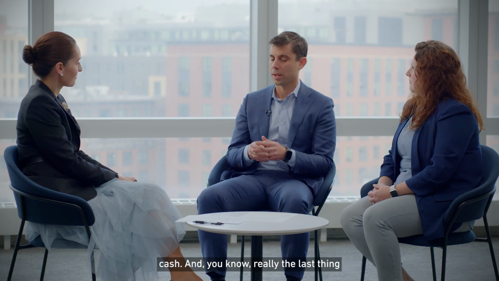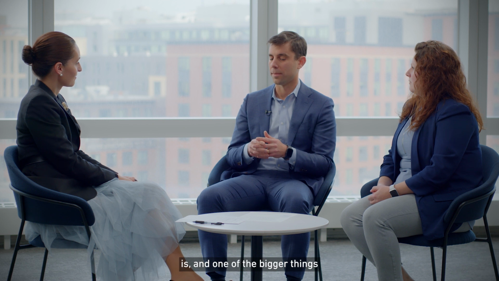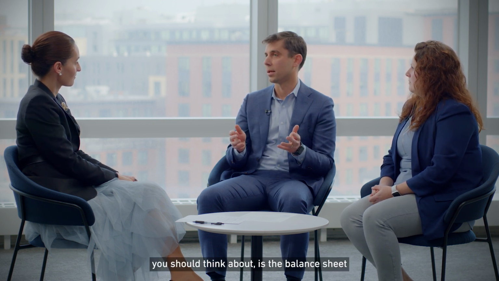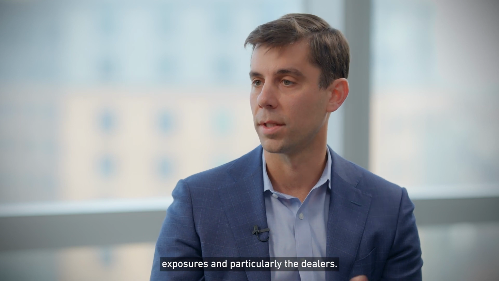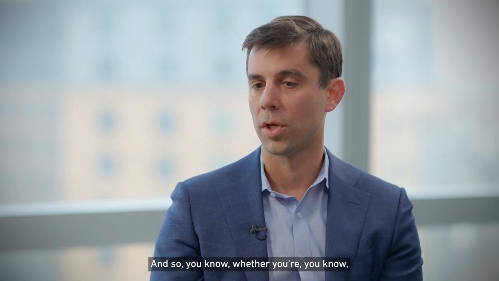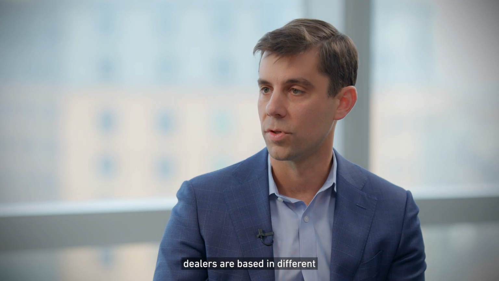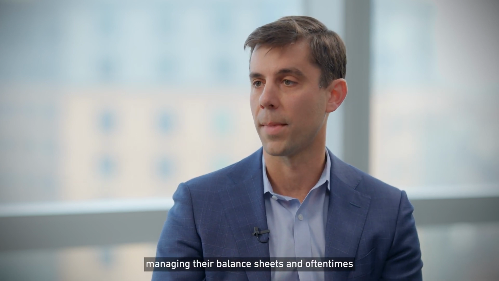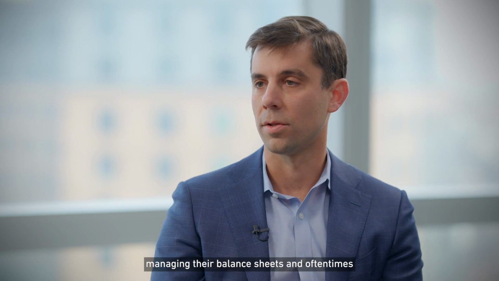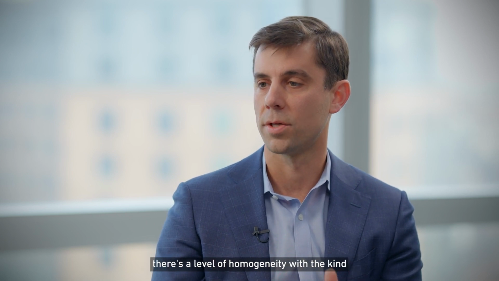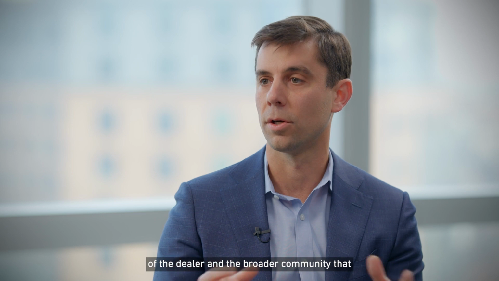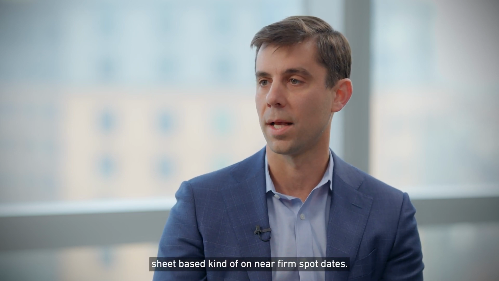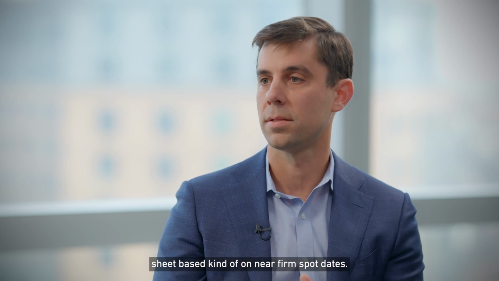And really the last thing, and one of the bigger things you should think about, is the balance sheet exposures, and particularly the dealers. Whether dealers are based in different jurisdictions, counterparties have different types of constraints around managing their balance sheets. And oftentimes there's a level of homogeneity within the dealer community that really shifts the availability of balance sheet based on near-term spot dates.